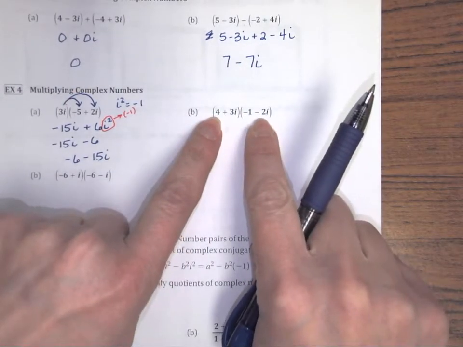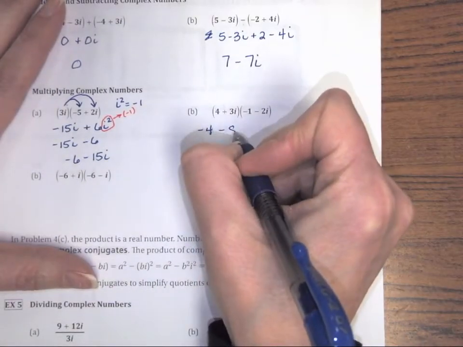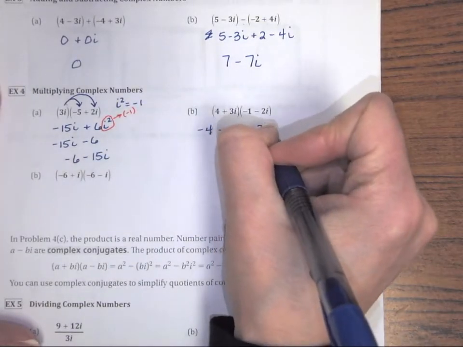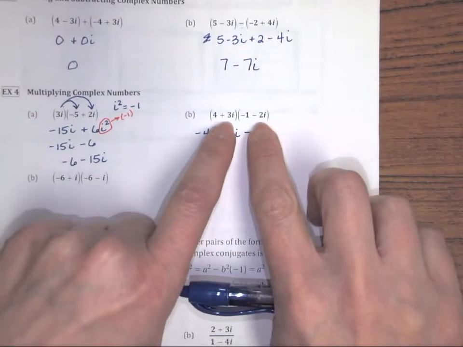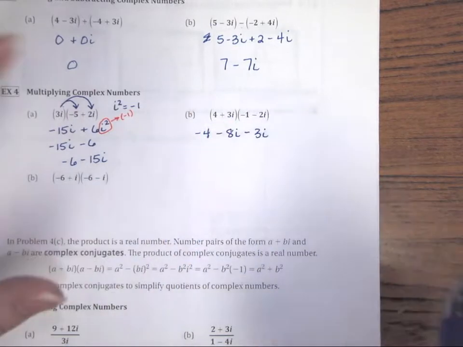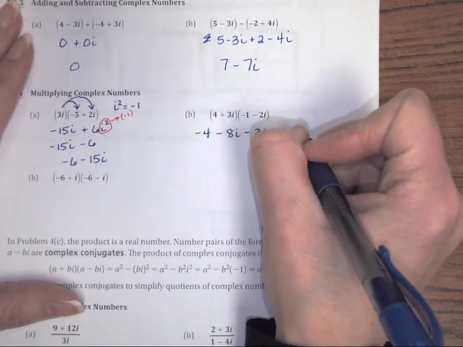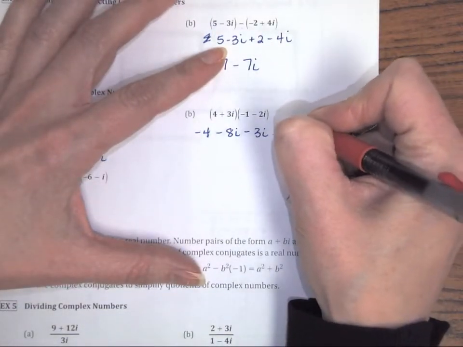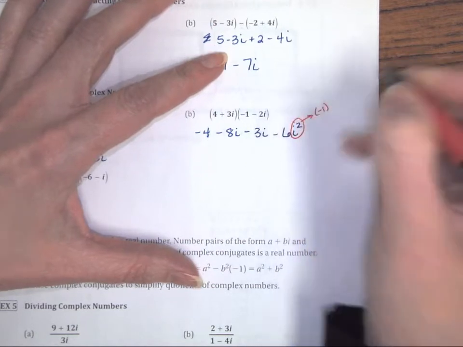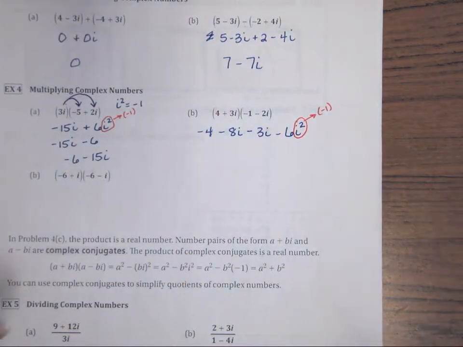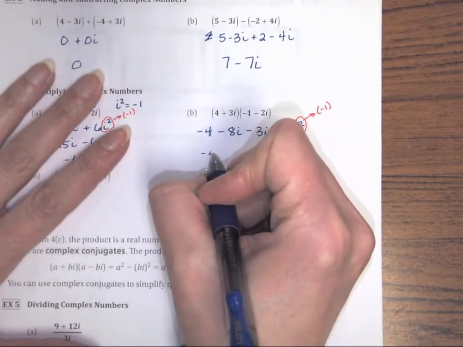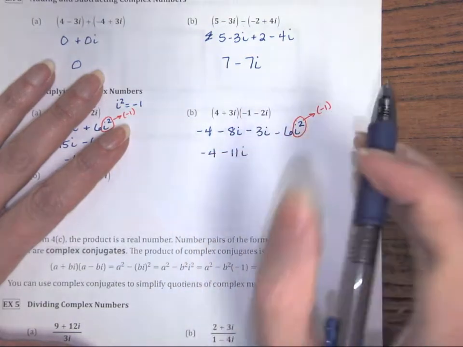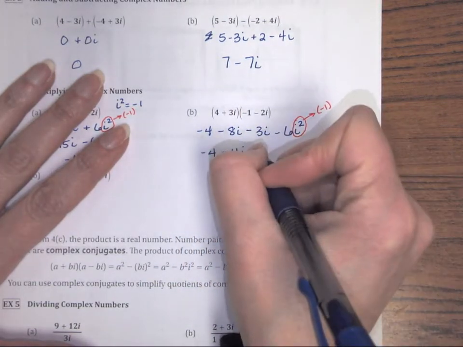My outers, 4 times negative 2i is minus 8i. My inners, which is 3i times negative 1, is minus 3i. And my lasts, 3i times negative 2i, is minus 6i squared. What you need to keep in mind is every time you end up with an i squared, this is really a negative 1. So, I have negative 4. Combine these like terms. And negative 6 times negative 1 gives you plus 6.